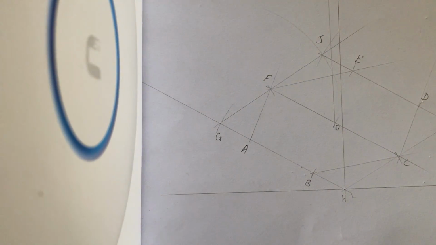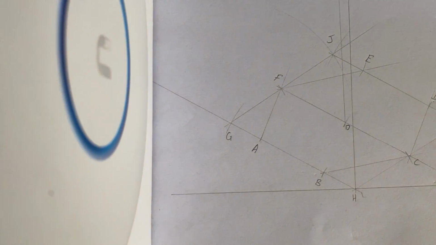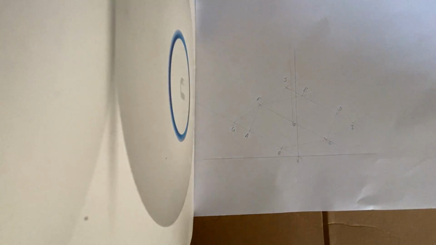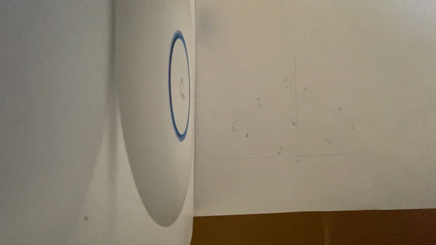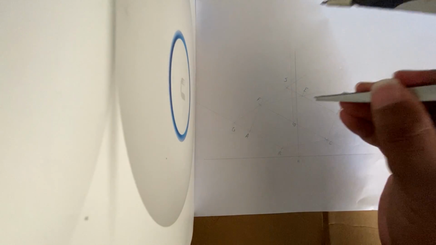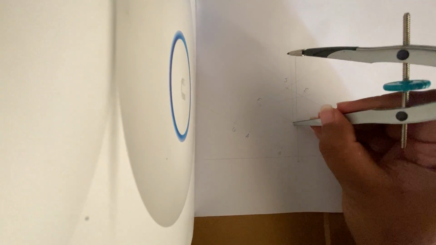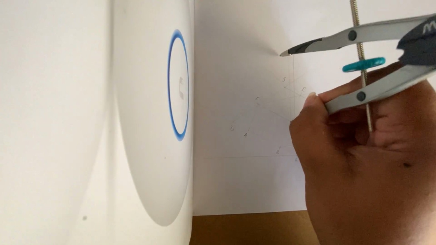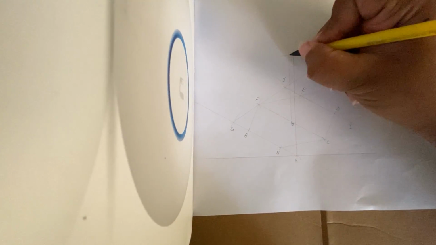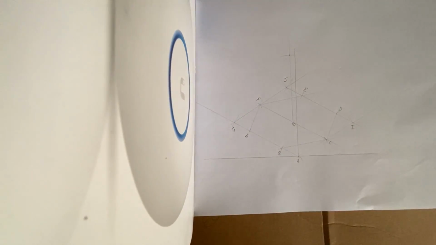So now we can mark off the apex, or we can mark off the height of the pyramid. Let's say if the height is 65 mm. So I'm going to measure 65 mm. Right? Then I'm going to come to the center here and mark off 65 mm. So this point here at the top is the apex.